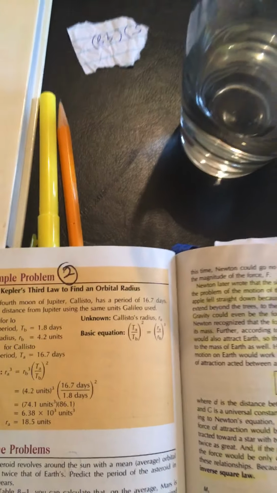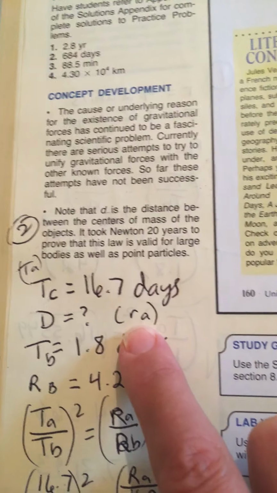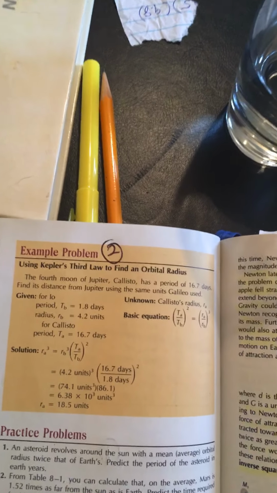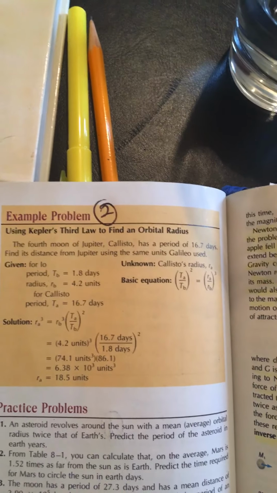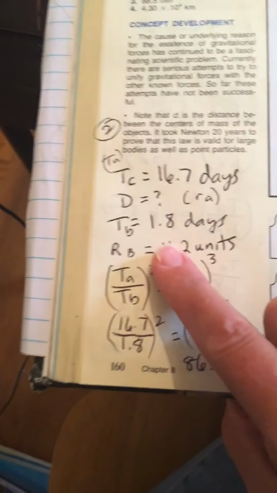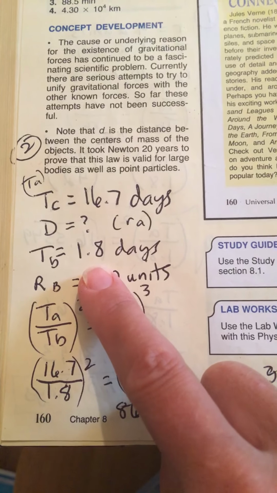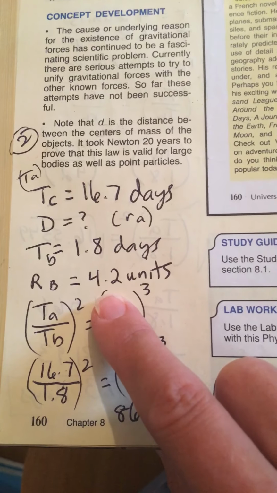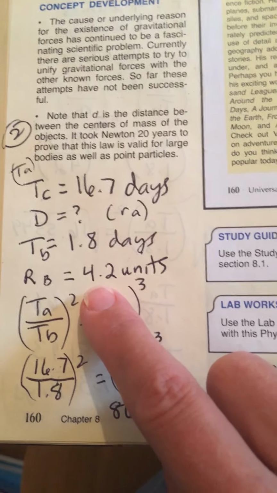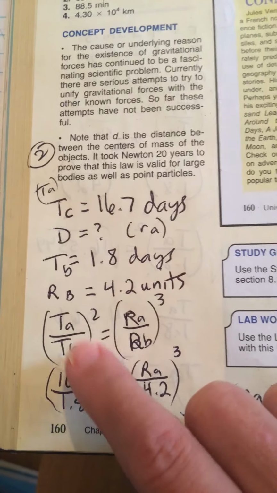Find the distance from Jupiter. So the next thing I put was distance equals question mark, but I'm telling myself that's going to be a radius. I know it is. Find the distance from Jupiter using the same units Galileo used. Okay, well, Galileo said that the period of Io was 1.8 days, and that the radius was 4.2 units. So now I can set up my equation.